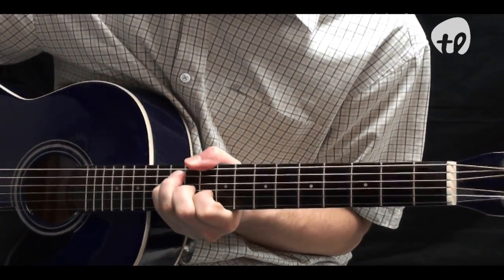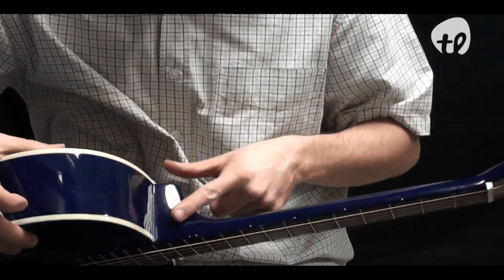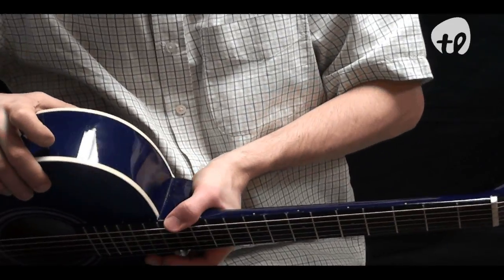And the next chord's an E. You'd think it could go 2 frets more for an E. But you see, for me, the neck of my guitar is ending here, and I usually can't get my thumb to reach up. It has to angle up to get there.